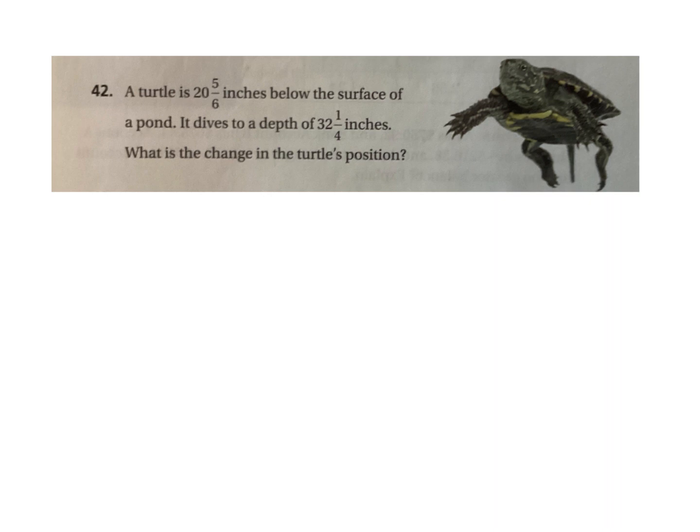All right, 42 says a turtle is 20 5/6 inches below the surface of a pond. It dives to a depth of 32 1/4 inches. What's the change in the turtle's position? So if it's starting at 20, let's just say this is like 20, and it's below the surface, and it goes to this point here, which is 32 1/4, 20 5/6.